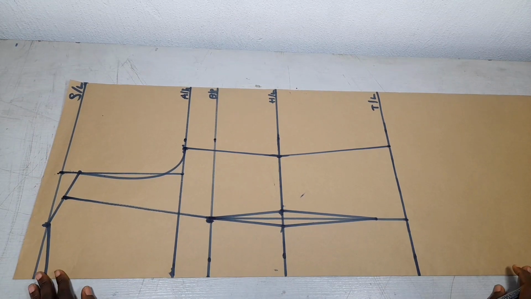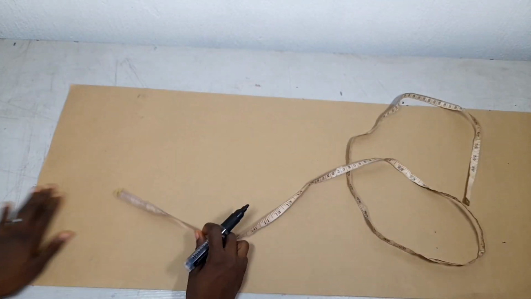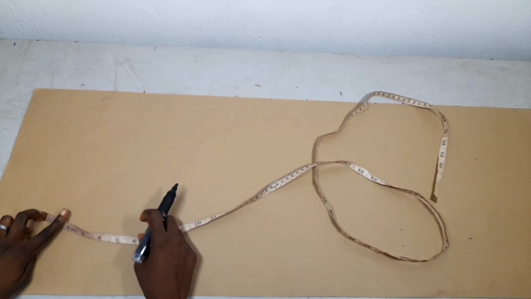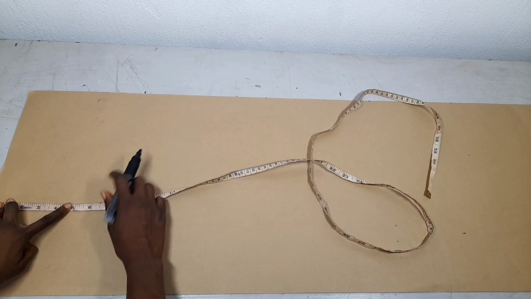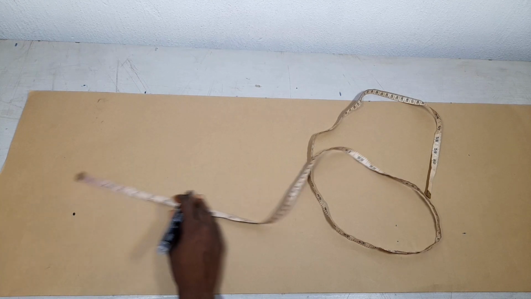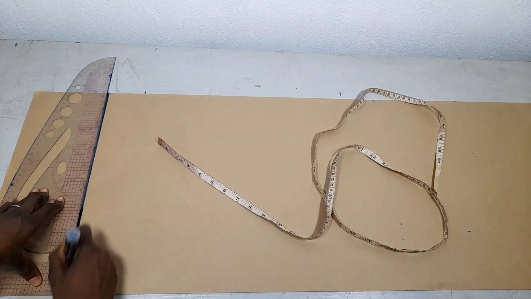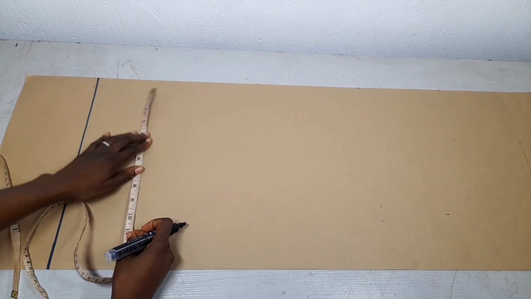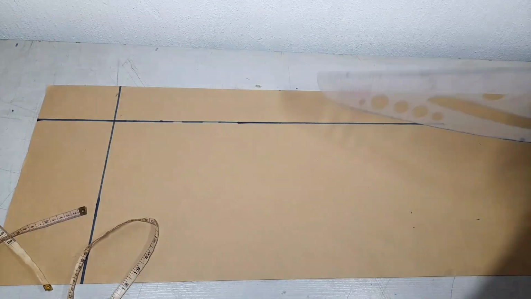So I'll be making my front pattern now. So for my front pattern, I'll be measuring 5 inches here. Now draw a straight line. And on this side, I'll be measuring 3 inches here. Okay, so this will be my center front, and this will be my shoulder line.